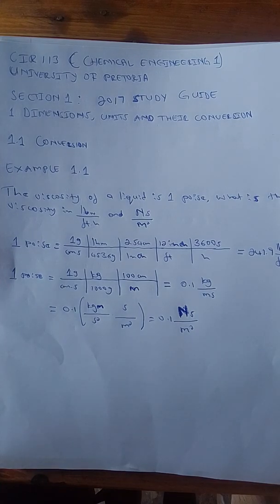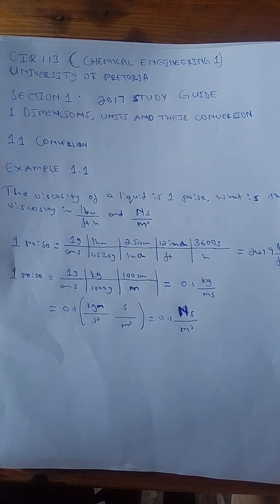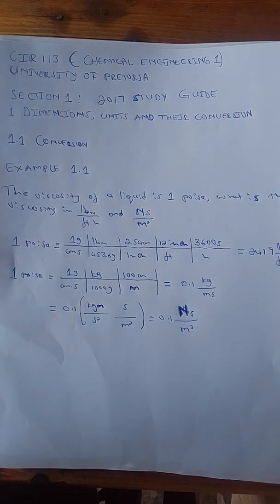We're going to be looking at much of university engineering modules. Today I'm going to be presenting a portion of the 2017 study guide of a first chemical engineering module at the University of Pretoria. It's called CIR 113. It's actually chemical engineering 1. In this module, the first section deals with dimensions, units, and also their conversions.